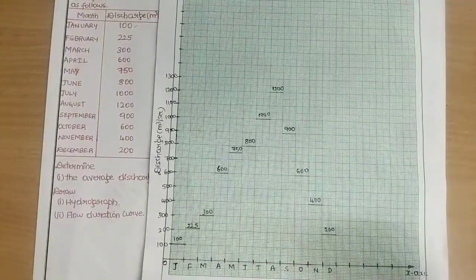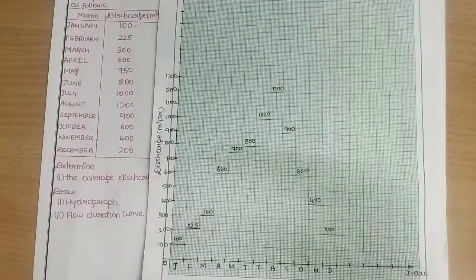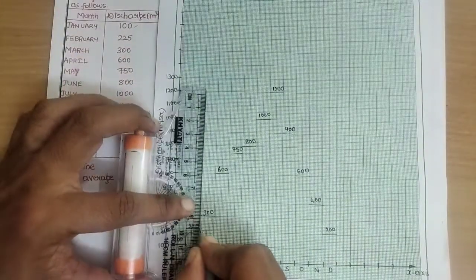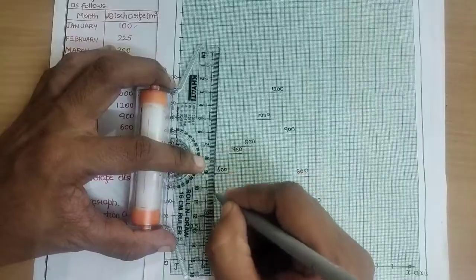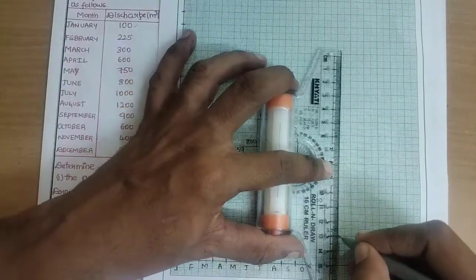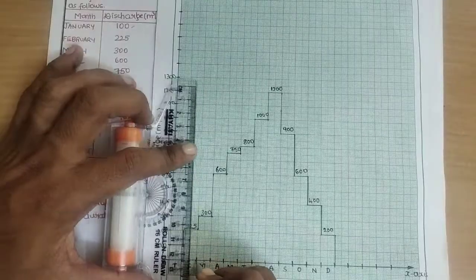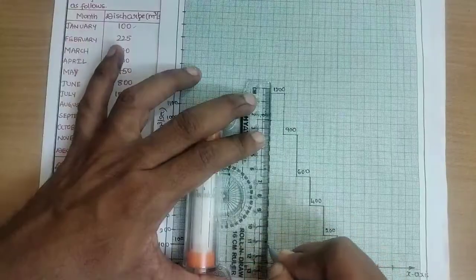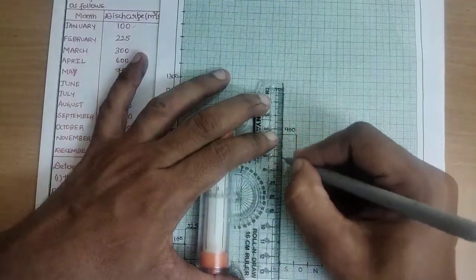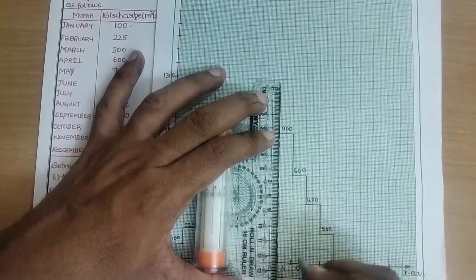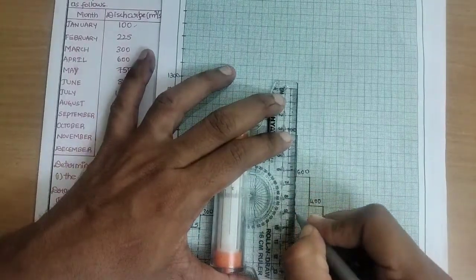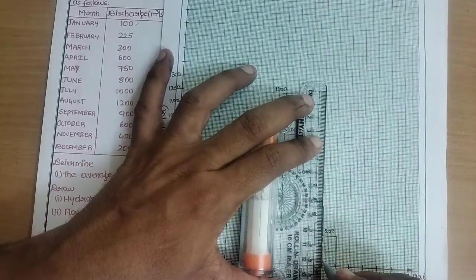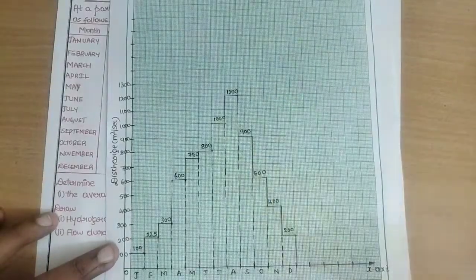We have considered all the values. Now let us finish the bar graph representation for hydrograph. This is the representation of the hydrograph.